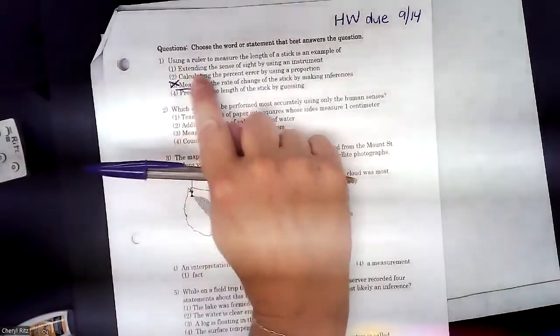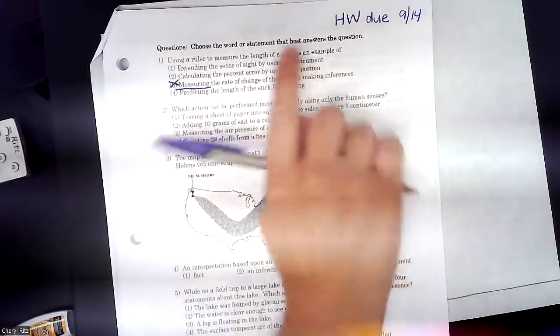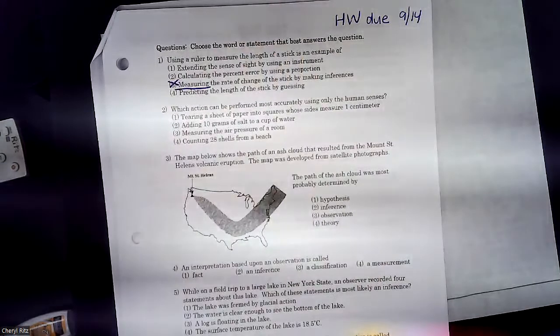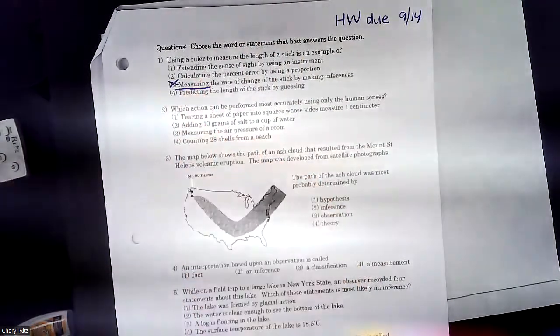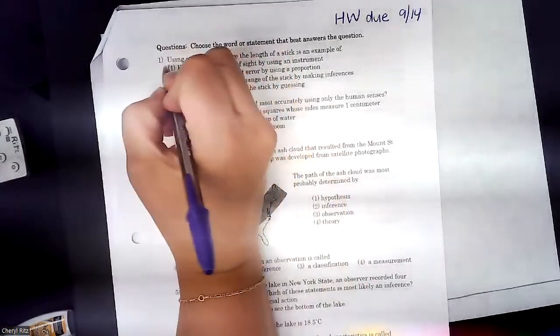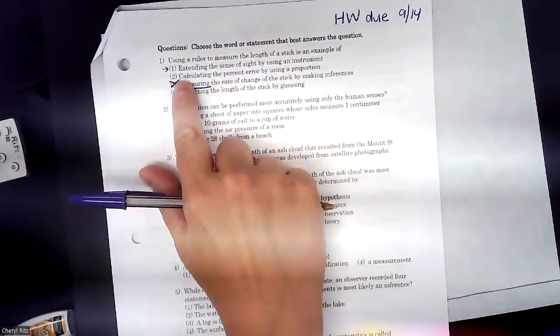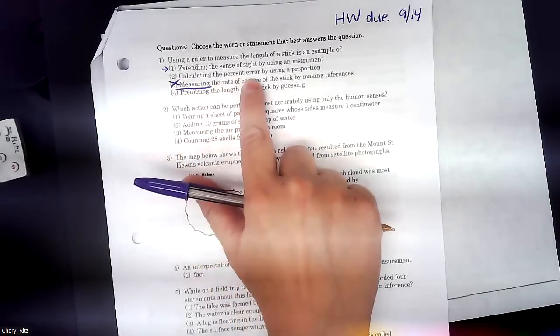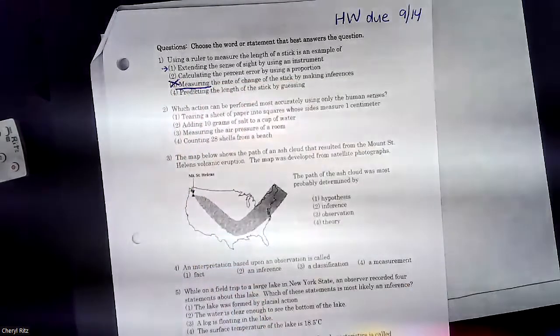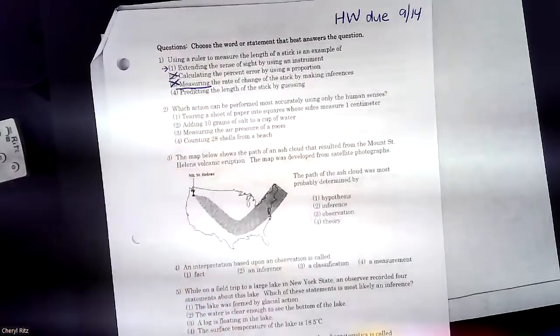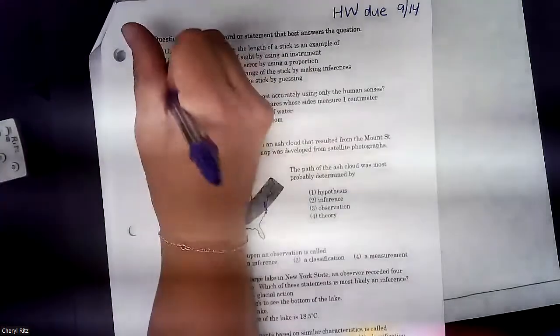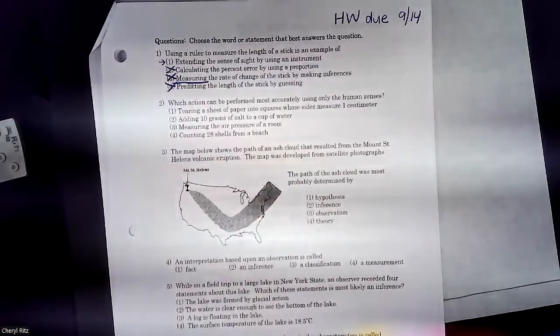So is a ruler used for extending the sense of sight by using an instrument? It sure is, but should you stop there? No, I want you to read all of the words. So keep in mind, 1 is pretty good right now. Is it number 2? Is a ruler used for calculating the percent error by using a proportion? No, we already established it's not 3. Is it 4, predicting the length of a stick by guessing? No. So in that case, you might have gotten away with only reading the first question, but do not count on that.